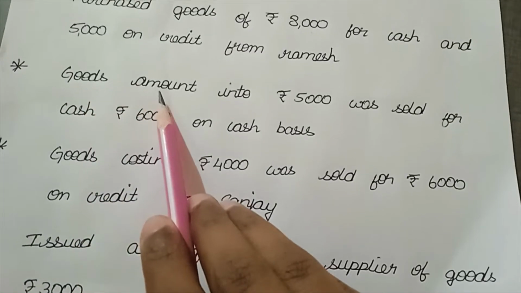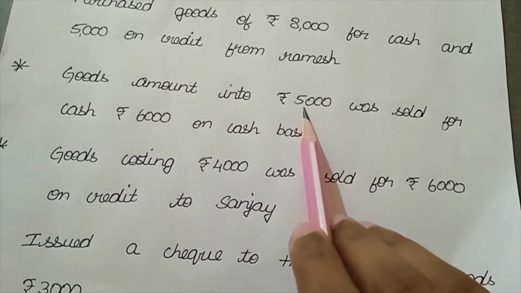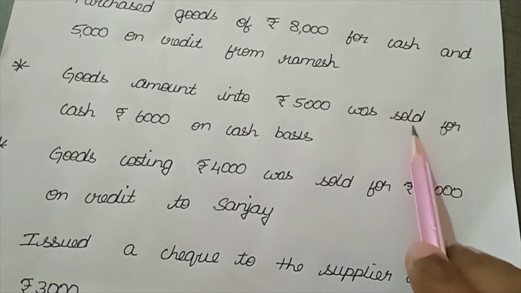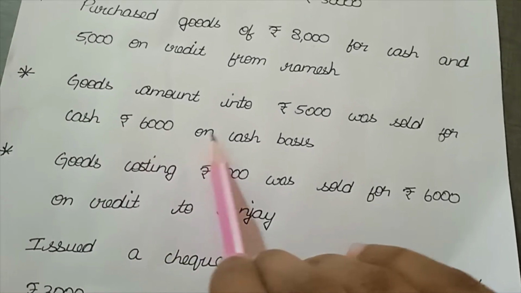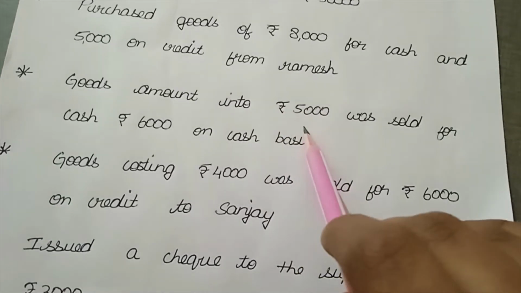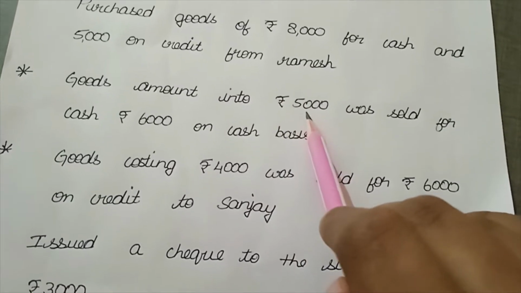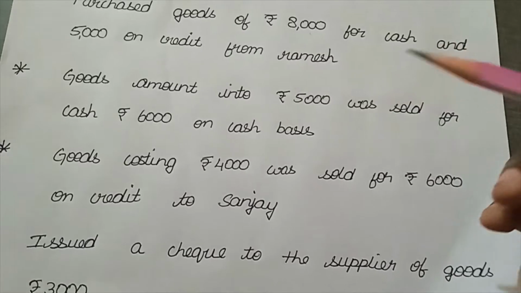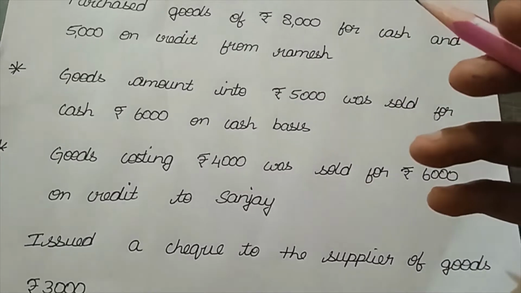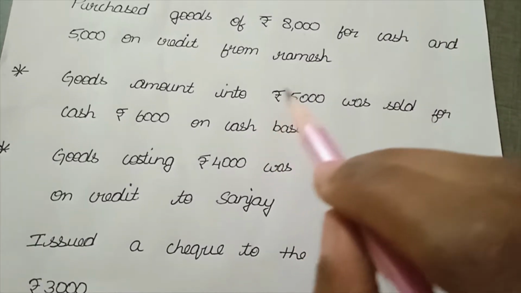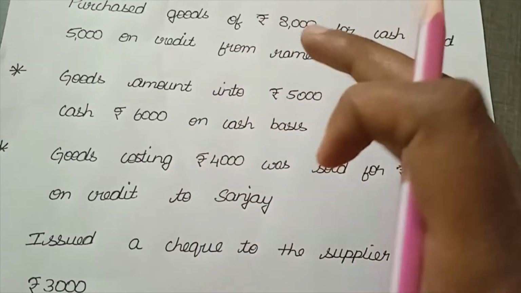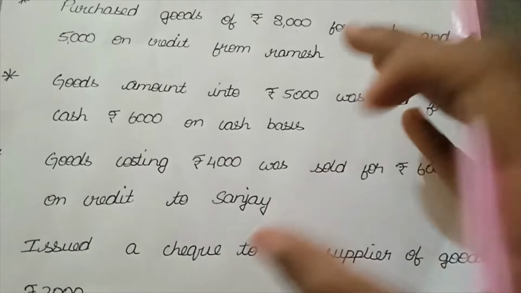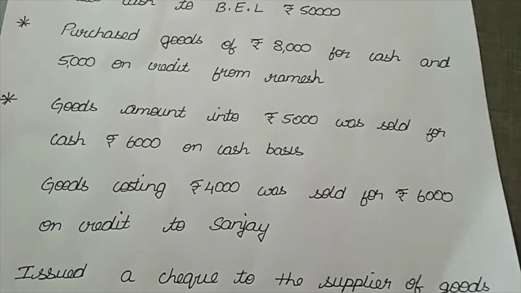So next, goods amounting to 5,000 rupees were sold for cash, 6,000 rupees on cash basis. The 5,000 rupees goods were sold for 6,000 rupees, so 1,000 rupees would be the profit.